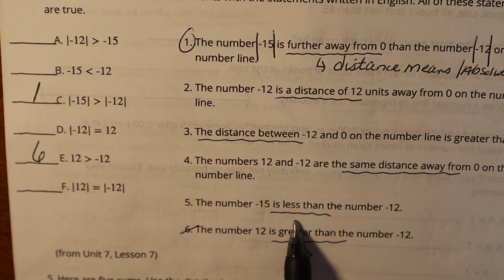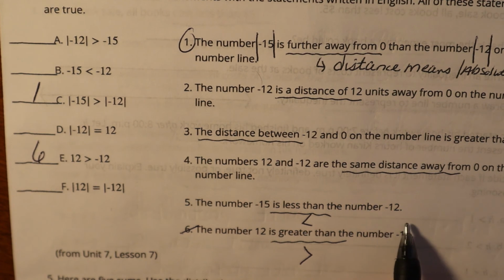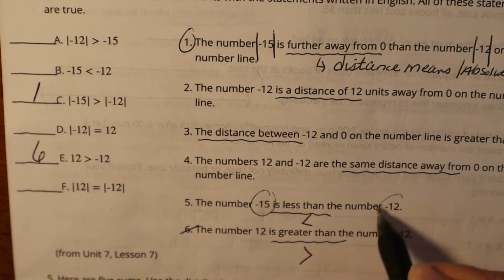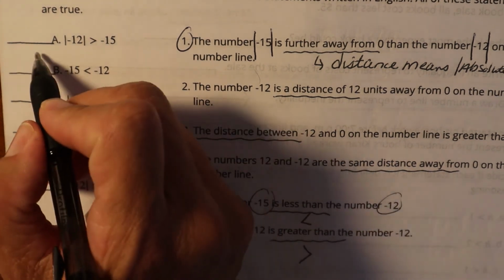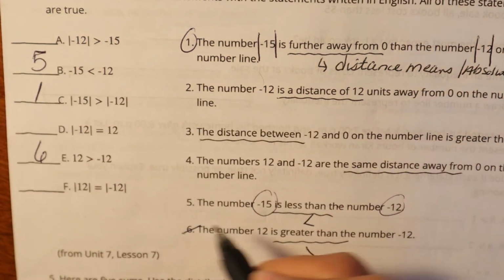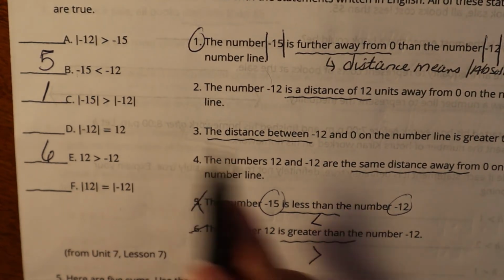Number 5, the number 15 is going to be less than the number 12. Again, we're just talking numbers. Let's find where it says 15. Oh, that's B. So B is 5.